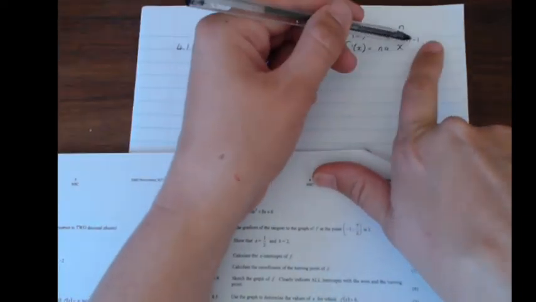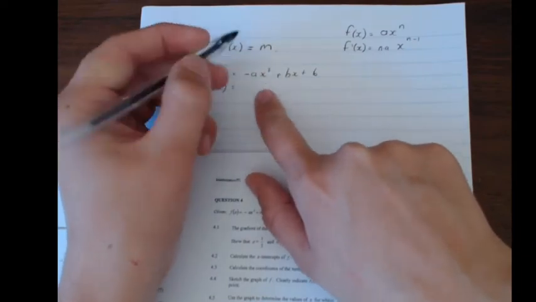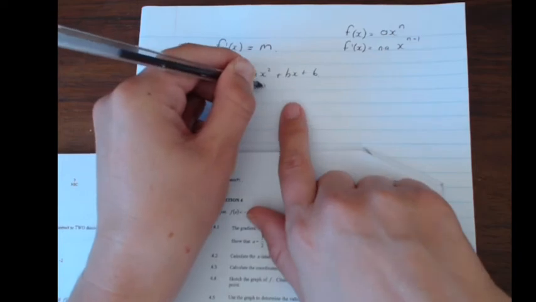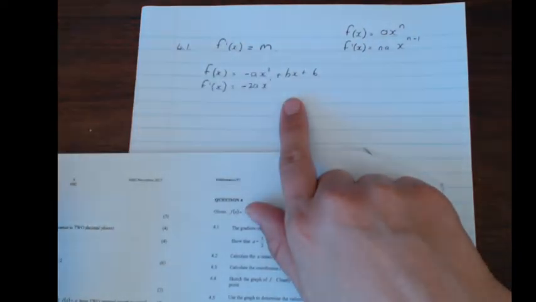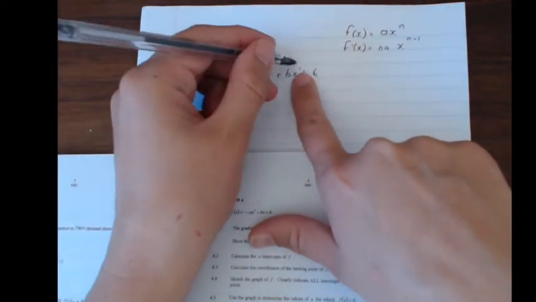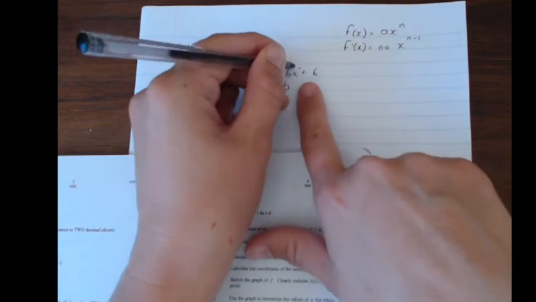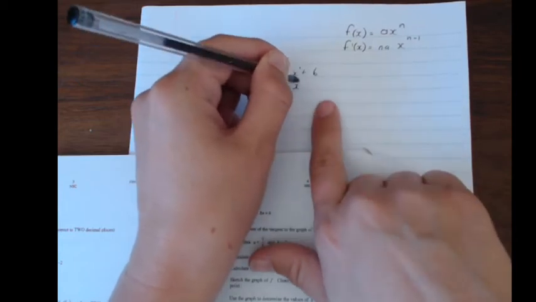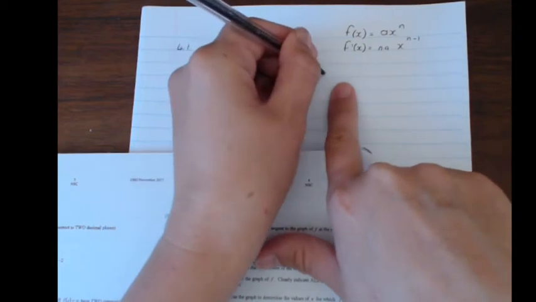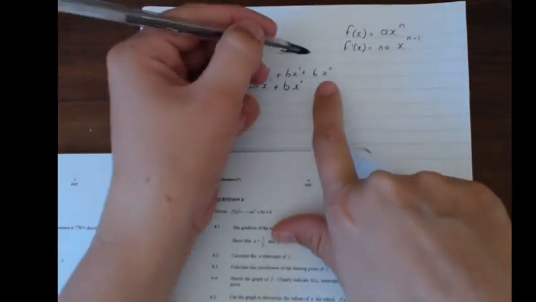Multiply the exponent in front and subtract 1 from the exponent. 2 times negative a gives me negative 2a, and subtracting 1 from the exponent makes it 1. Next, multiply the exponent in front: 1 times b is just b, and subtracting 1 from the exponent makes it 0. Since there's no x there, it's x to the power of 0.